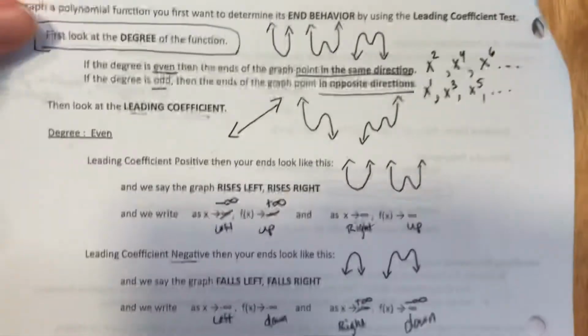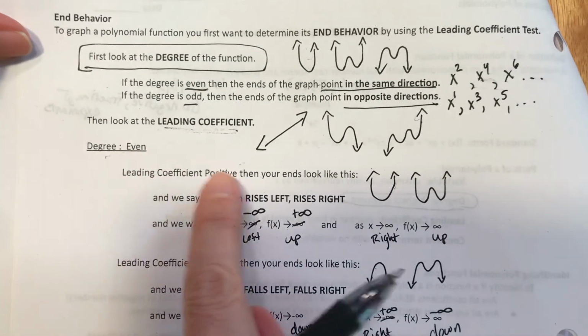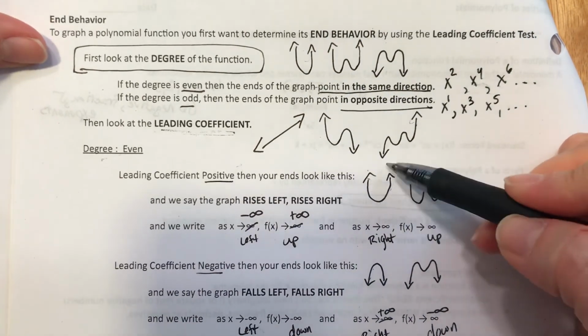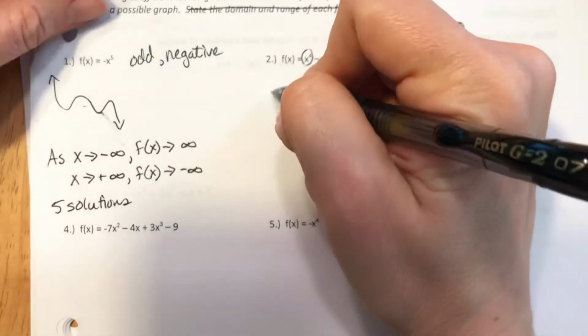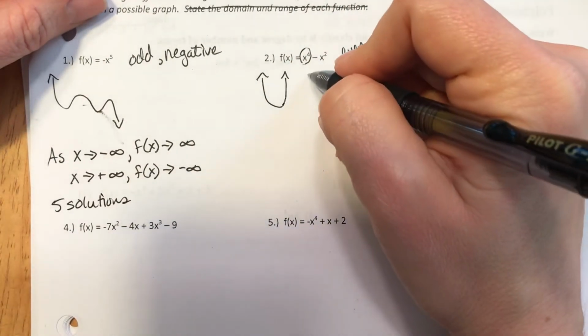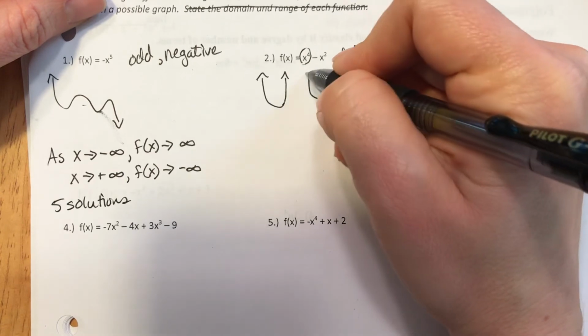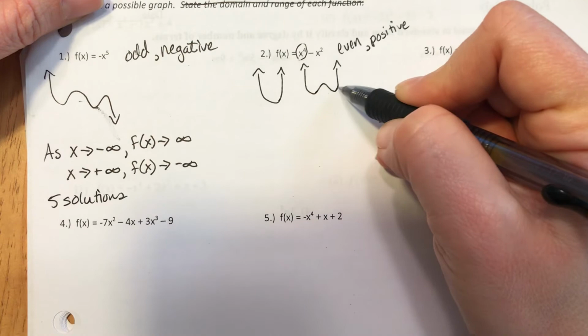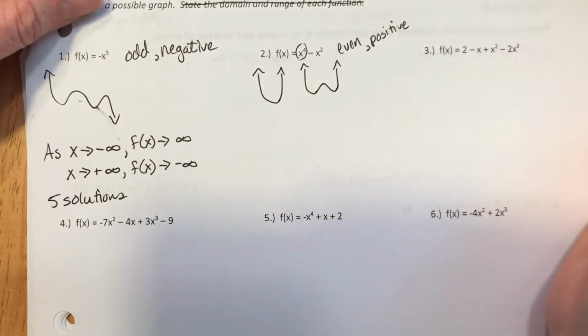If you come back here, even, positive, means they're both going to point up. Okay, so you've got this as an answer. Or you could say, hey, I might have a bump, right? Each bump can be like an answer. We'll talk about this a lot more as we graph more.